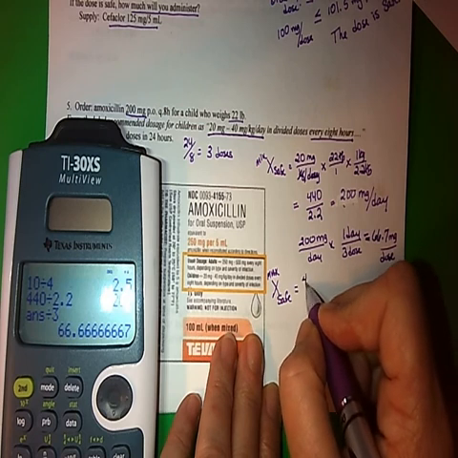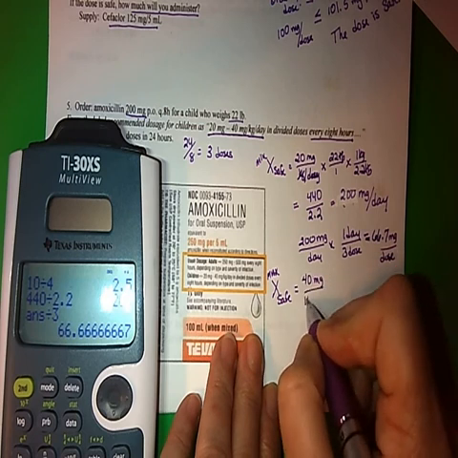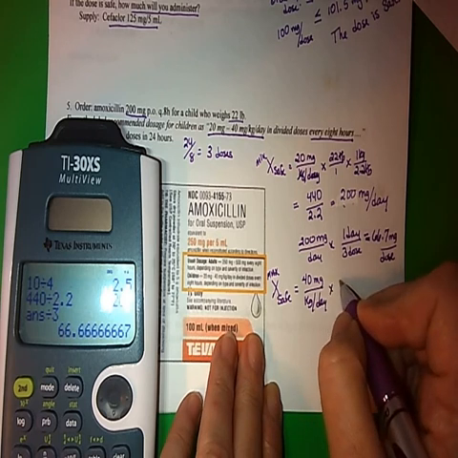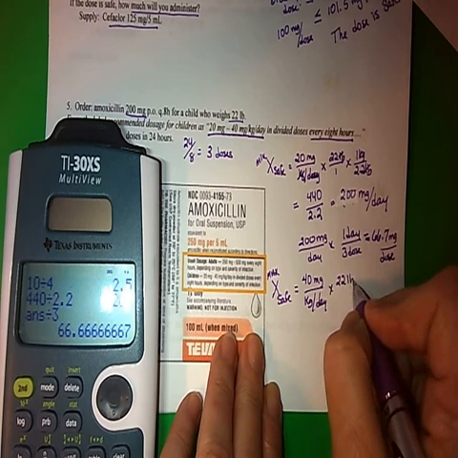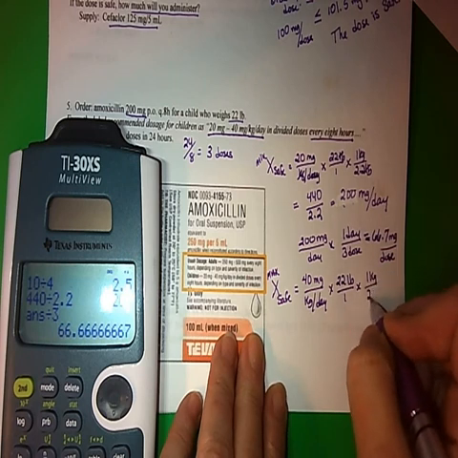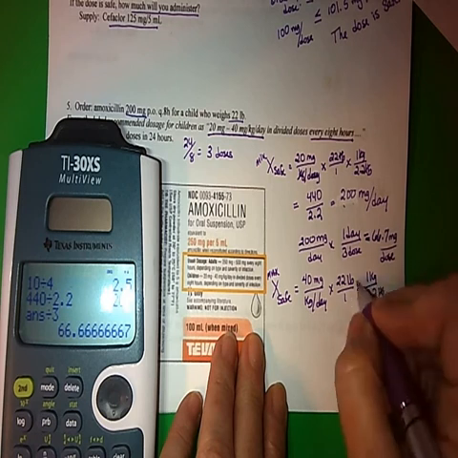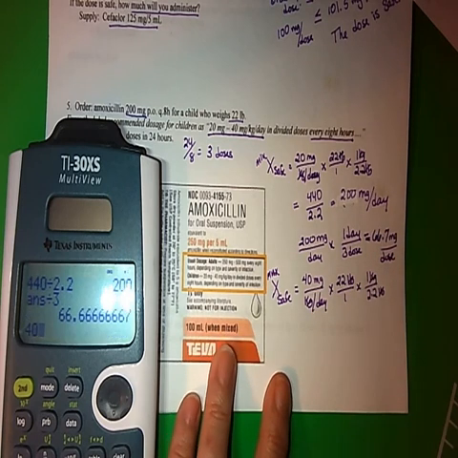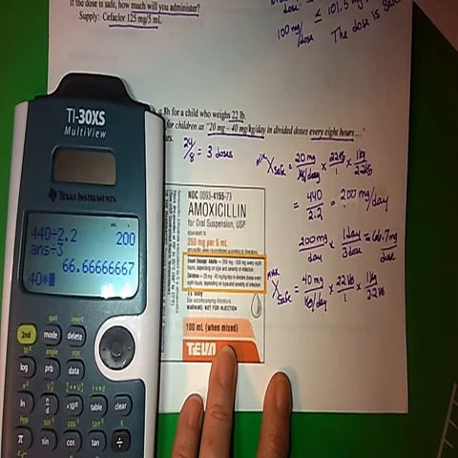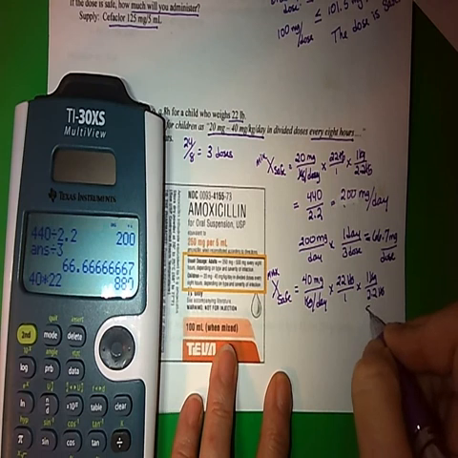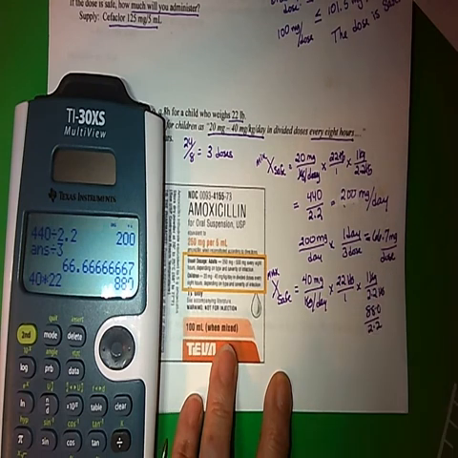So the maximum is 40 milligrams per kilogram per day times the child's weight of 22 pounds times 1 kilogram, 2.2 pounds. Pounds cancel, kilograms cancel. 40 times 22 is 880 over 2.2.